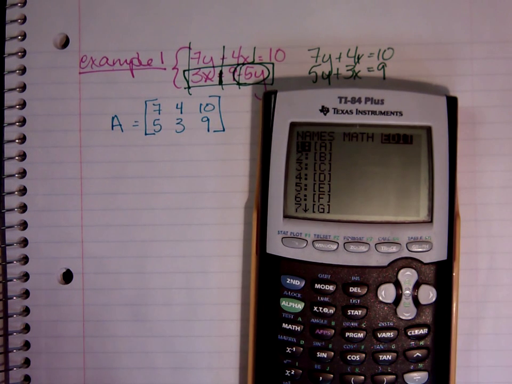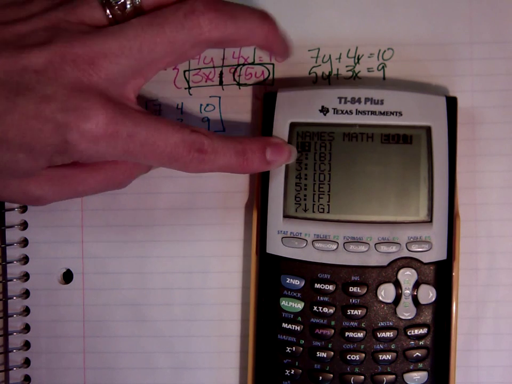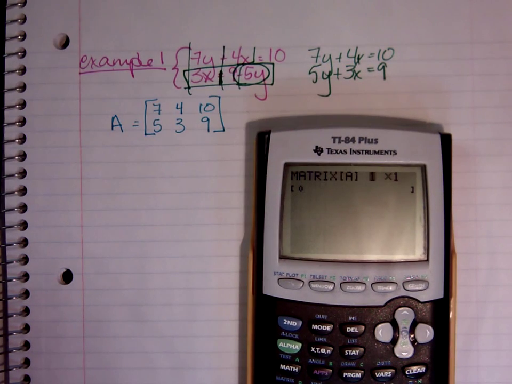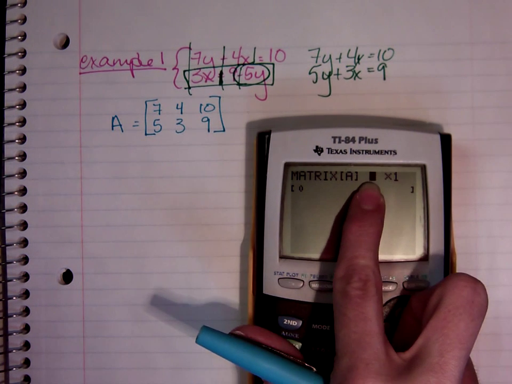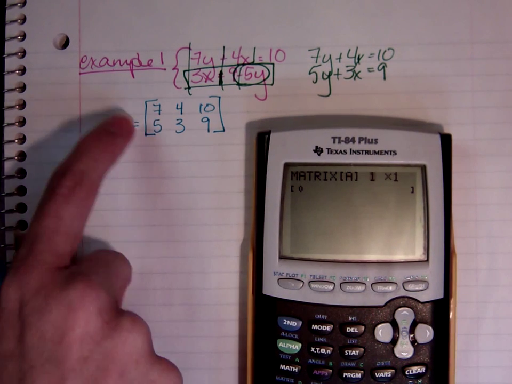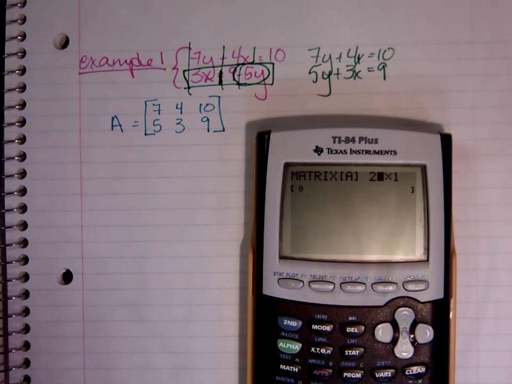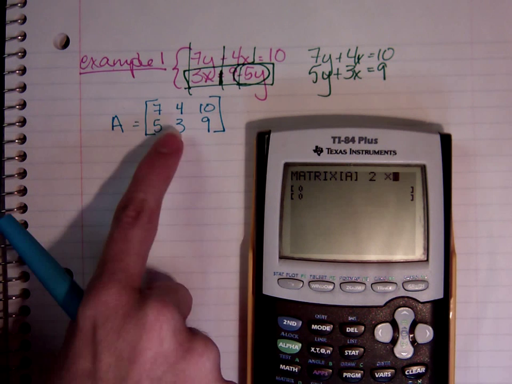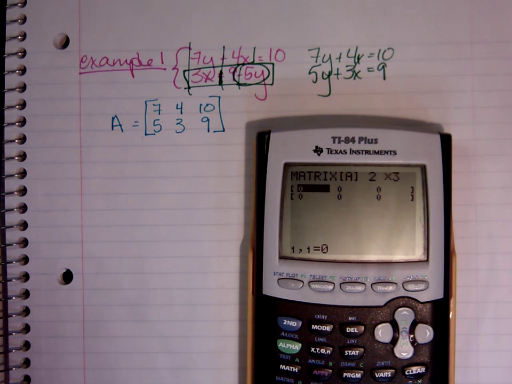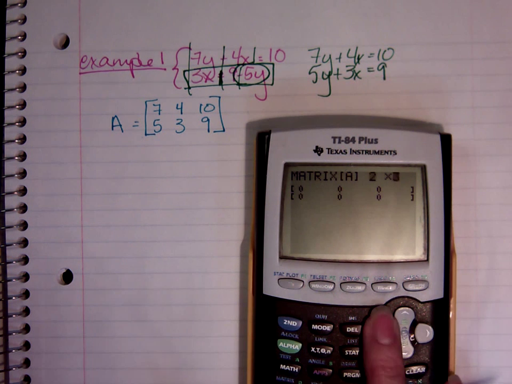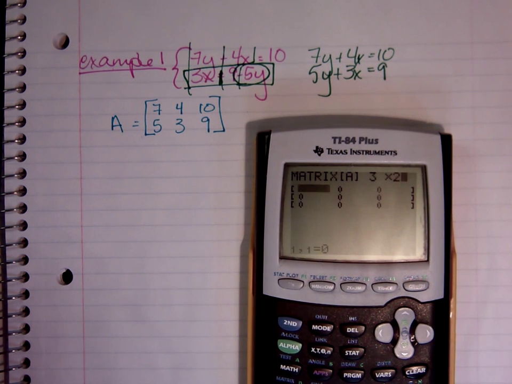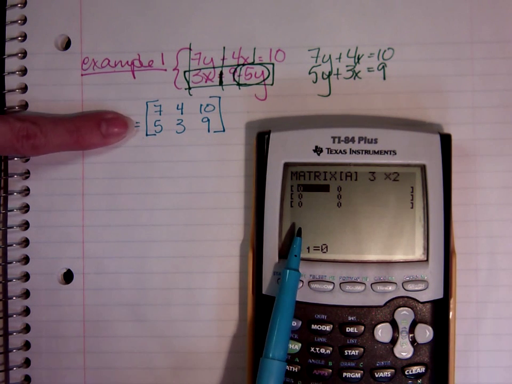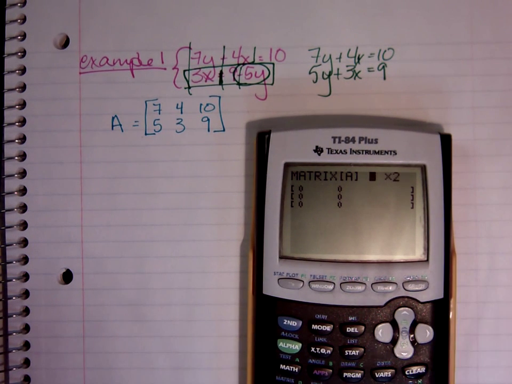We're going to edit, and it's already got A highlighted, number 1, so press enter. And you need to enter the dimensions. It's always rows by columns. So if I look right here, I've got 2 rows, press enter, by 3 columns, 1, 2, 3. Now, if you mess that up, if you come up here and you hit 3, 2, and the shape doesn't match, it's not a big deal, you can always go back and change it. 2, 3. You have to hit enter after each one or it doesn't know you're finished entering information.